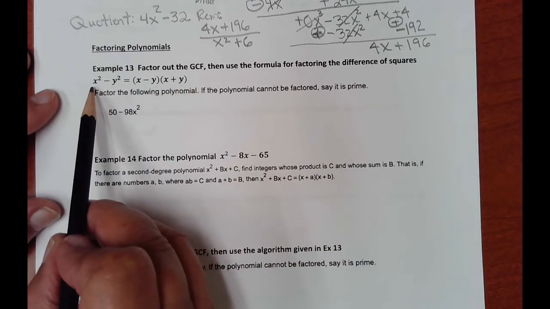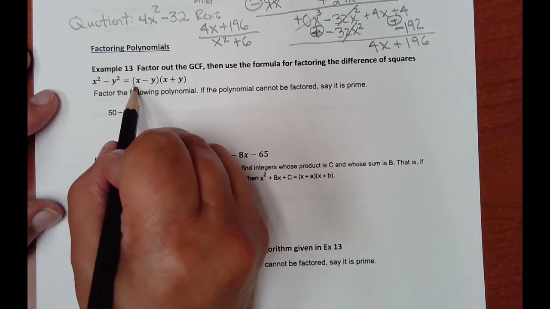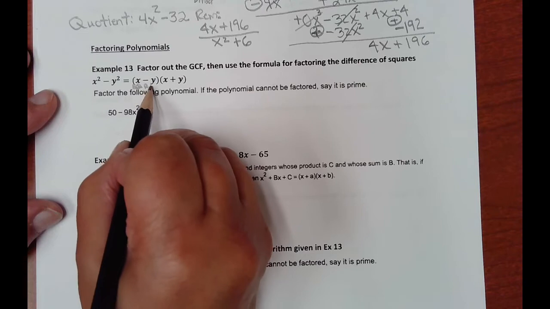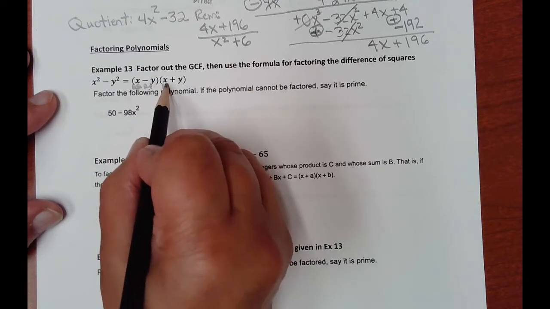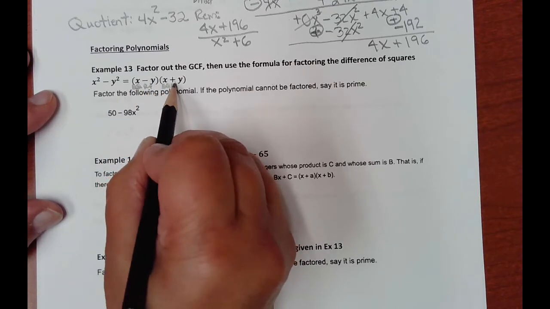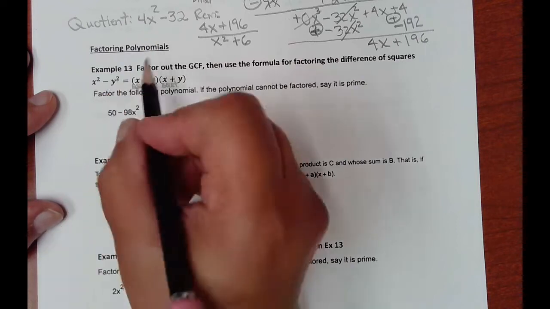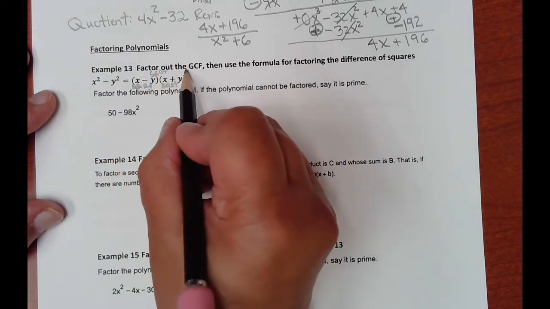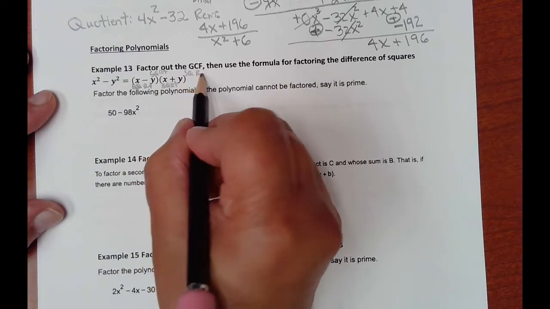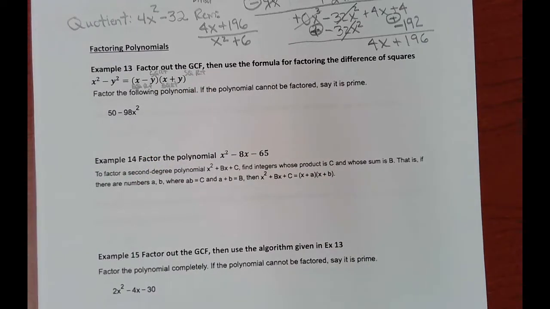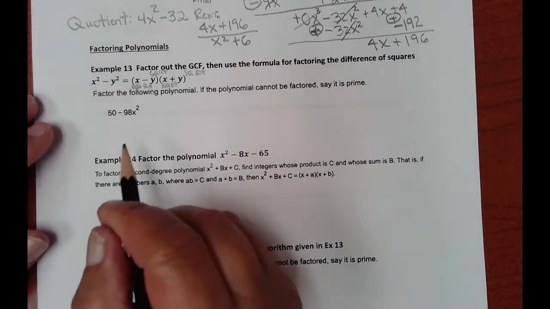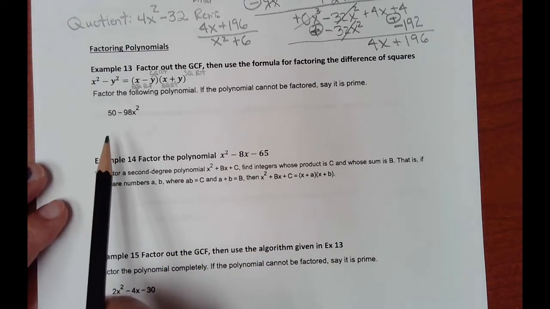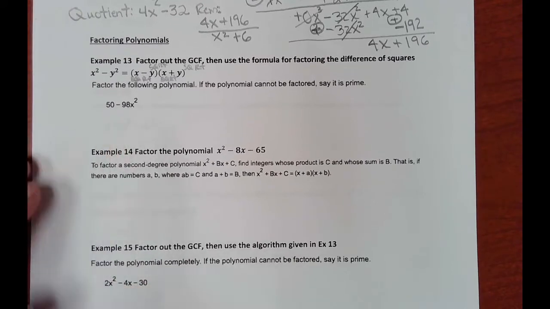You take the square root of this term, and you're going to place it in the front of each parenthesis. So square root, and then you're going to take the square root of the second term. This is also a square root. Okay, so following that particular format, let's work with this.